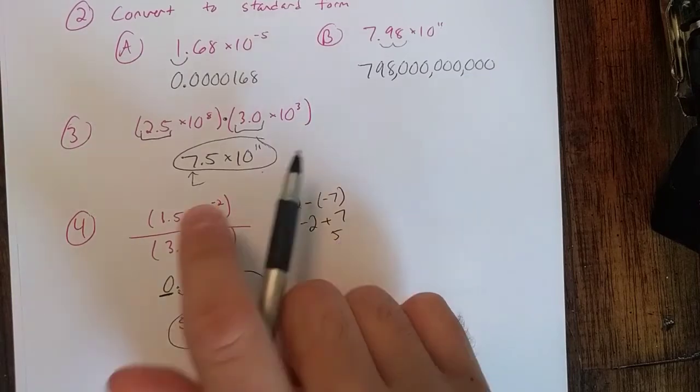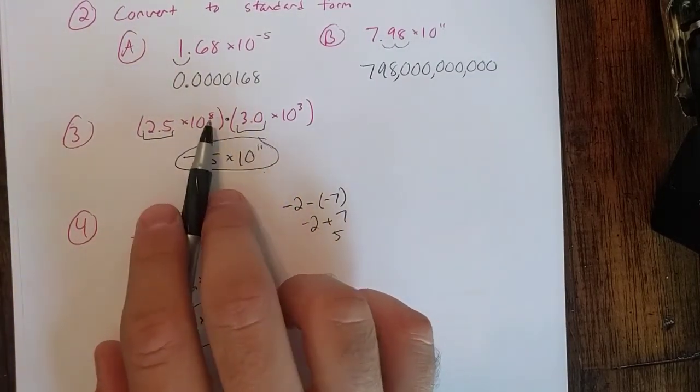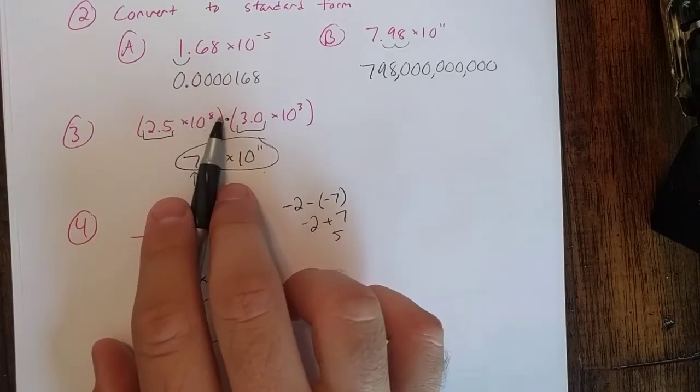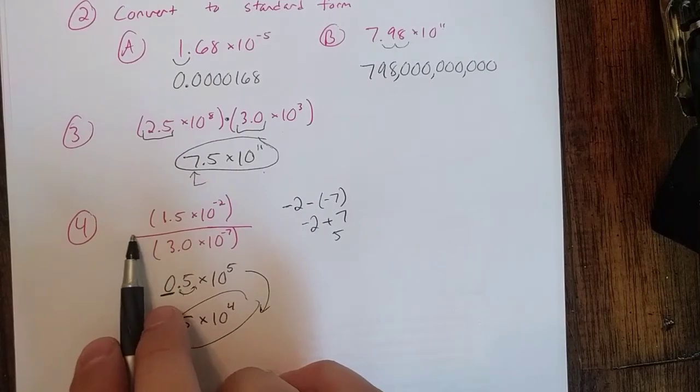For these 2 operations, you multiply or divide the first 2 numbers, and then for the powers of 10, you're either going to add the exponents for multiplication, or you're going to subtract the exponents for division.